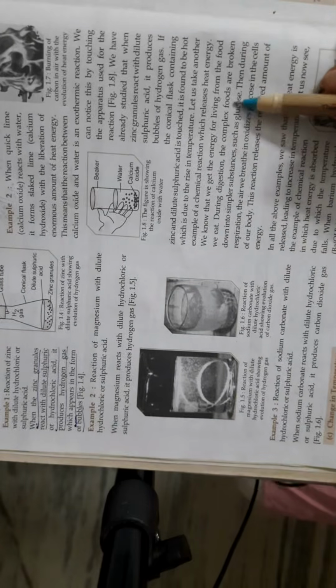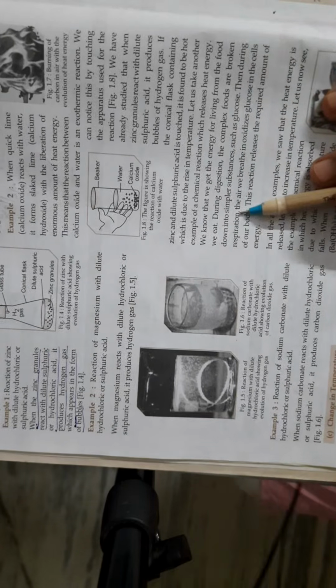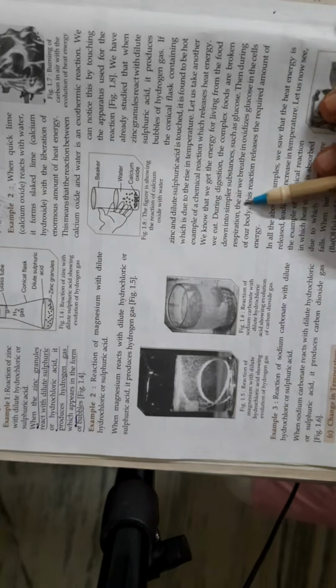Let us take another example of a chemical reaction which releases heat energy. We know that we get the energy for living from the food that we eat. When food is taken in, we can consider respiration. What is respiration? Food is taken in, digested, and then undergoes oxidation with the release of energy.